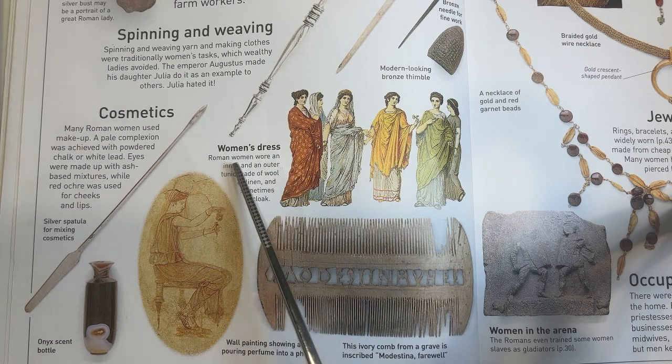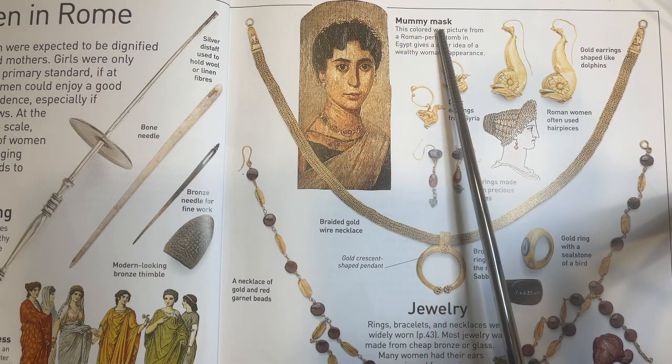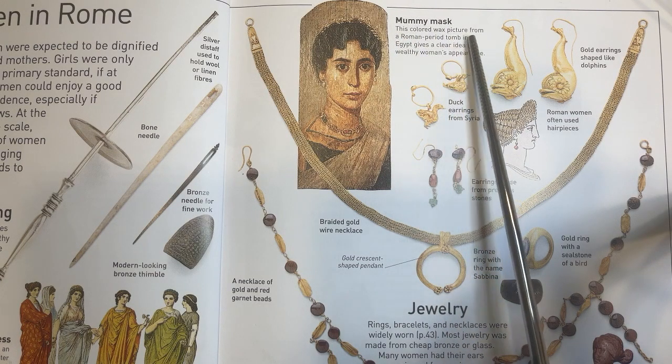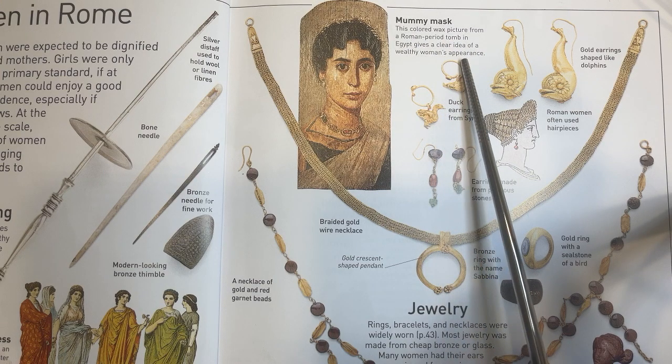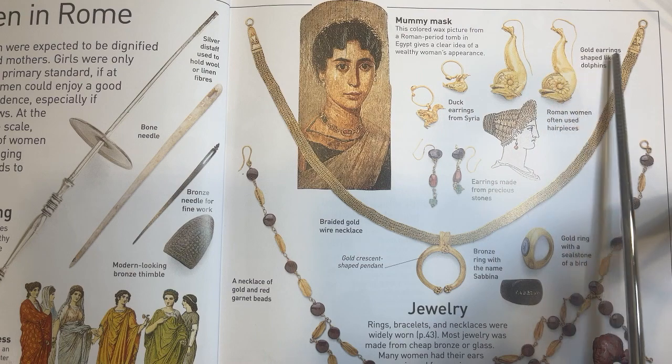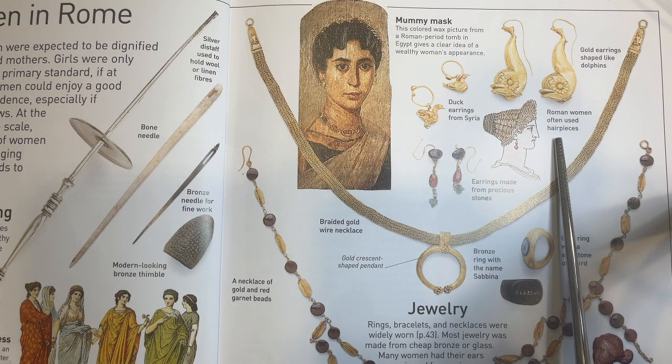Women's dress. Roman women wore an inner and an outer tunic made of wool or linen, and sometimes a cloak. Mummy mask. This colored wax picture from a Roman period tomb in Egypt gives a clear idea of a wealthy woman's appearance. Gold earrings shaped like dolphins. Roman women often used hairpieces.